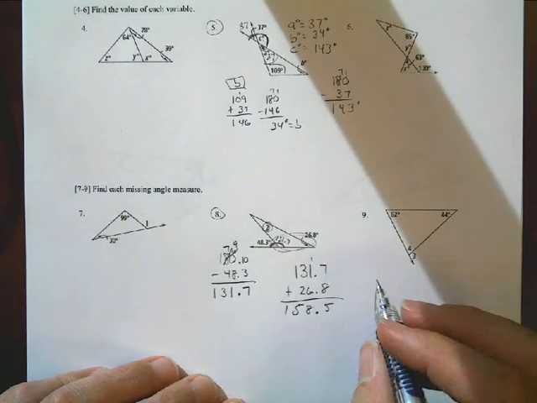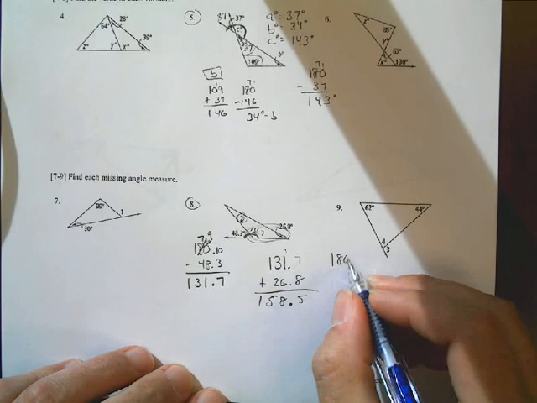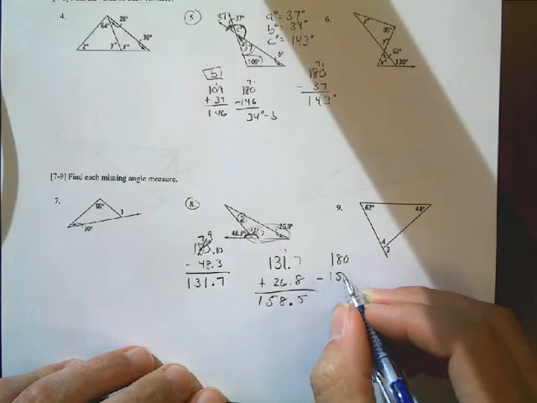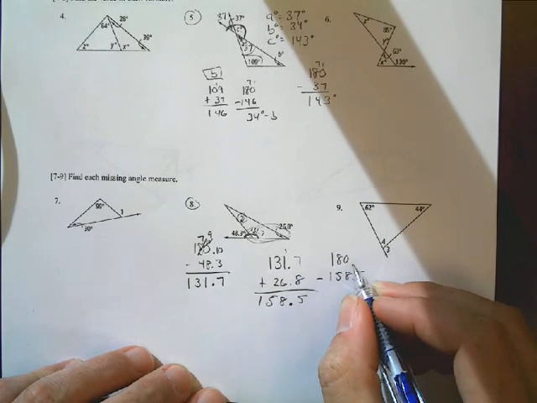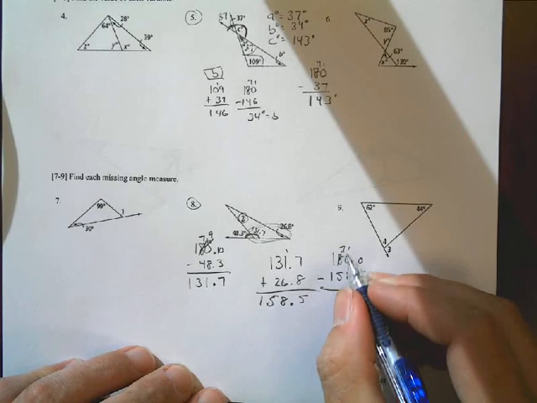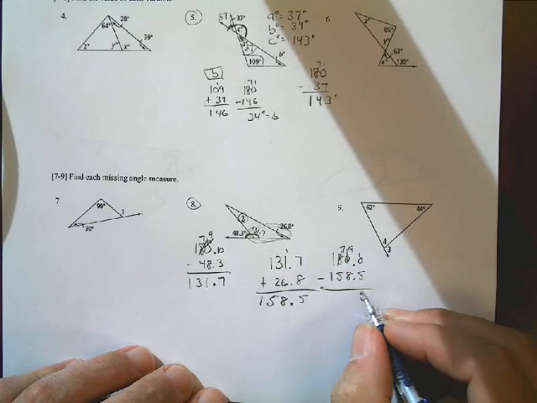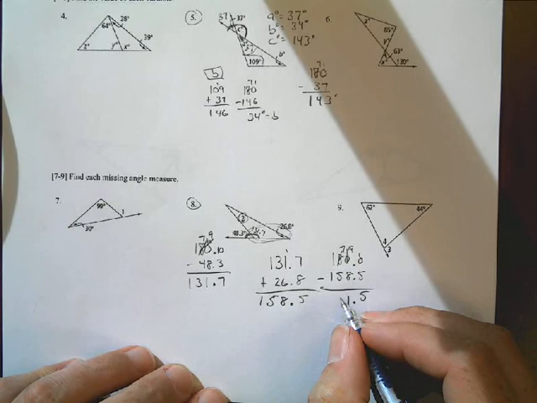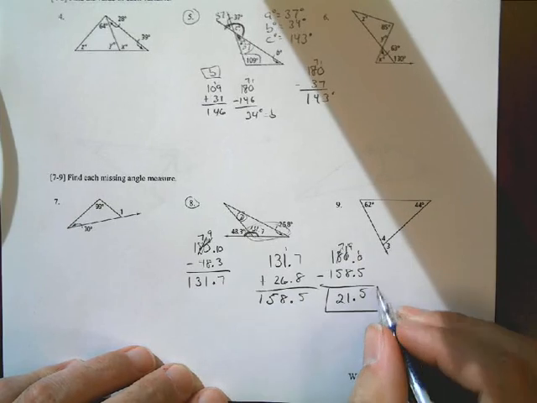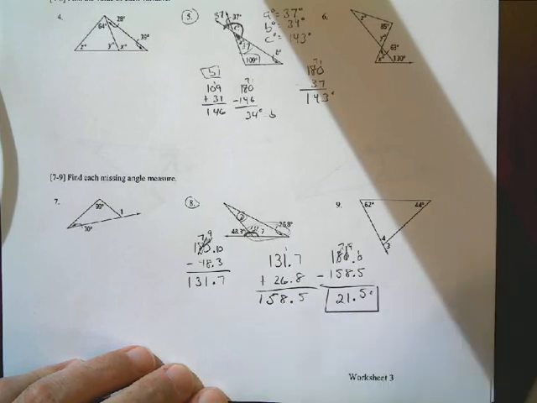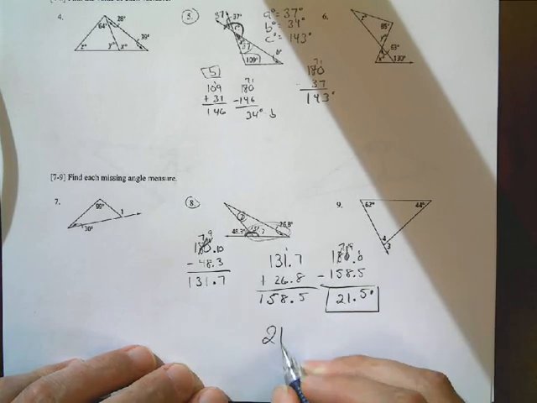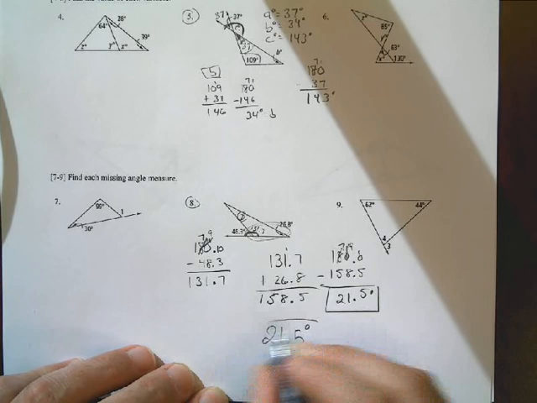So that will be what's left when I take 180 minus 158.5, and I borrow, and I borrow, and I have 5, 1, 2, and so my answer is going to be 21.5 degrees. This is a degree sign, okay? So 21.5 degrees.